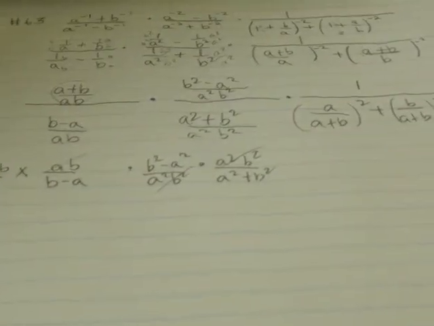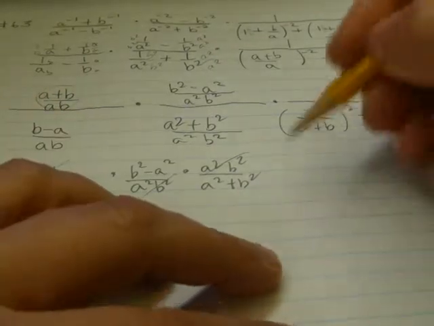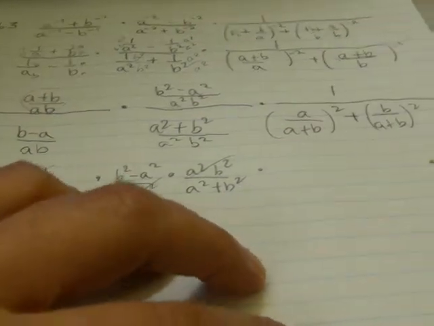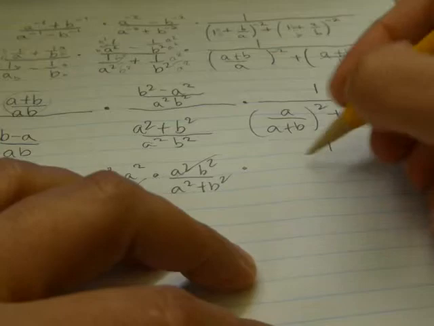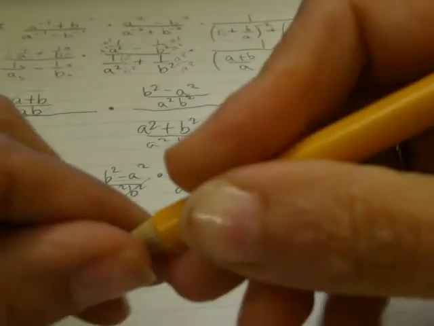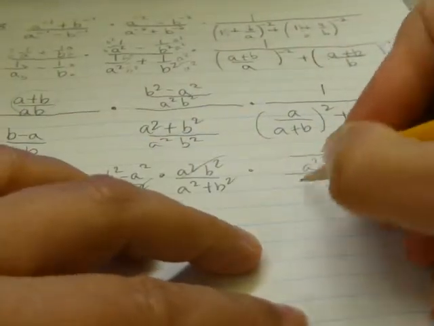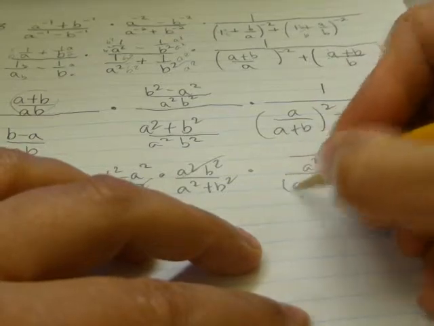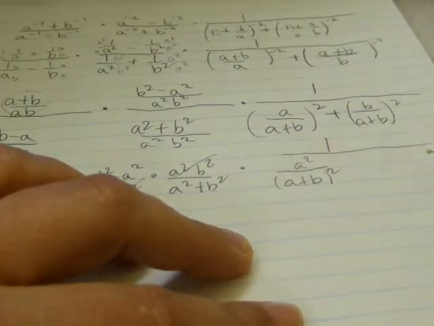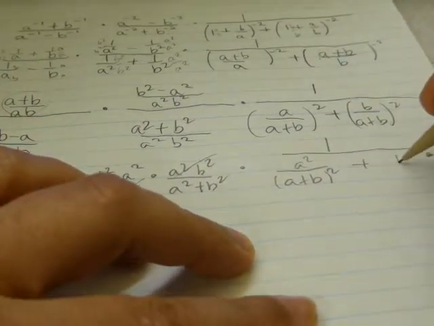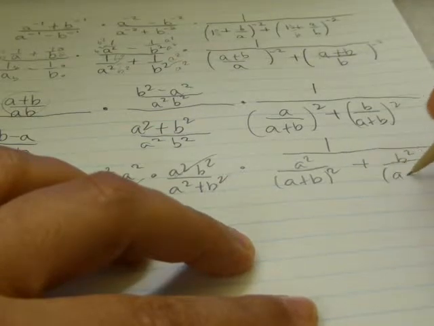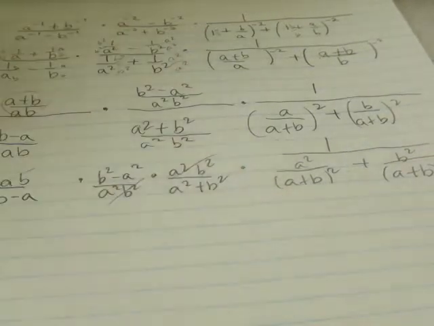And I'm going to apply that square and square both of those fractions. So I'm going to have a squared over a plus b squared plus b squared over a plus b squared.